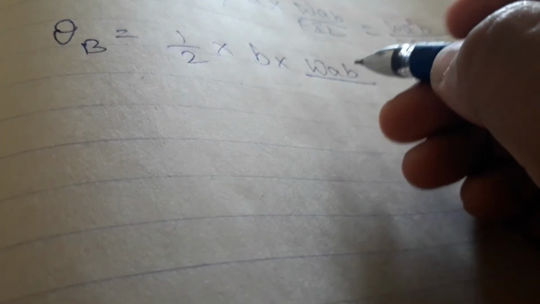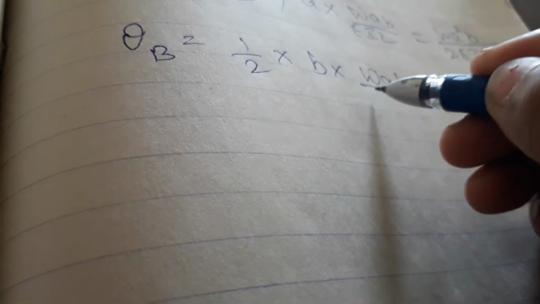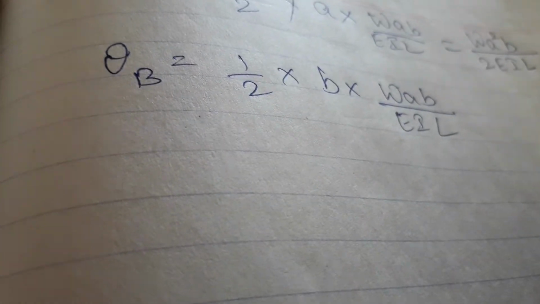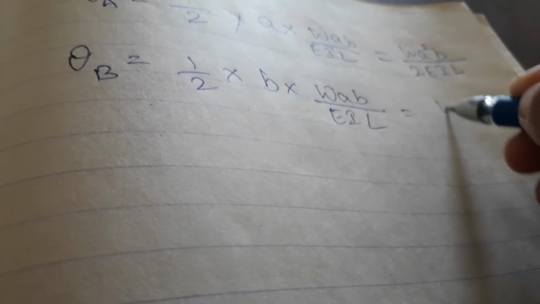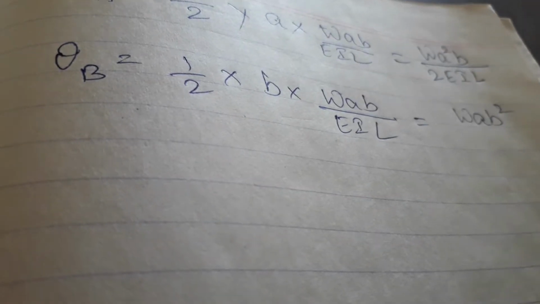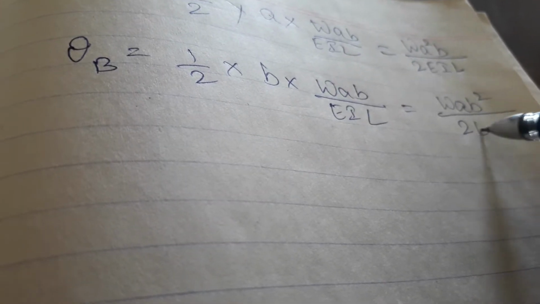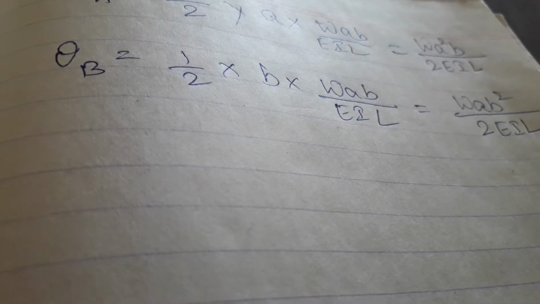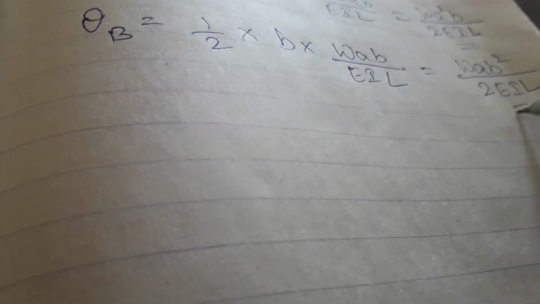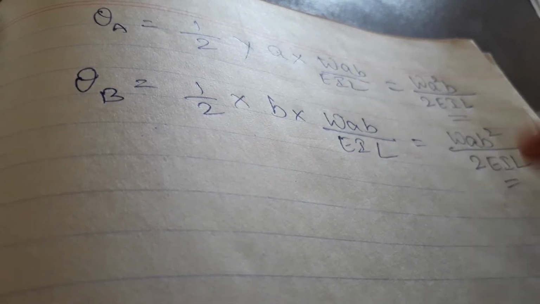If I take theta B, then half into base into height, which is equal to W A B square divided by 2EIL. So this is how you have to find out the slope at support.